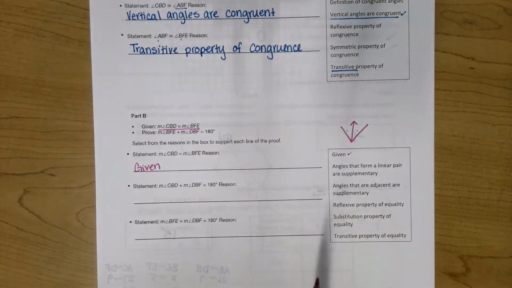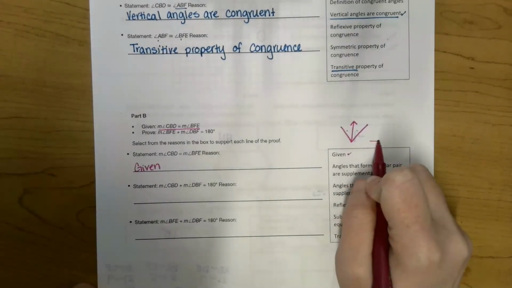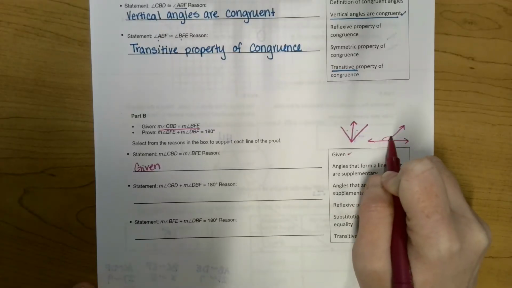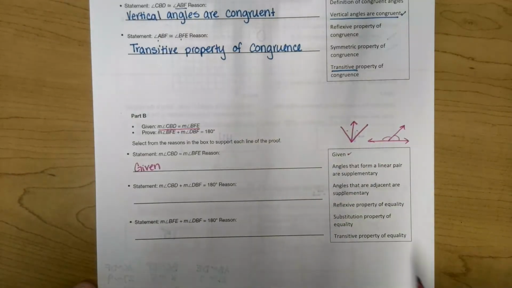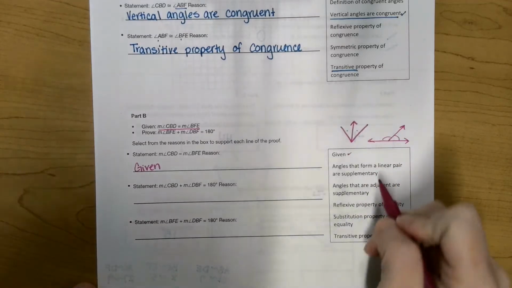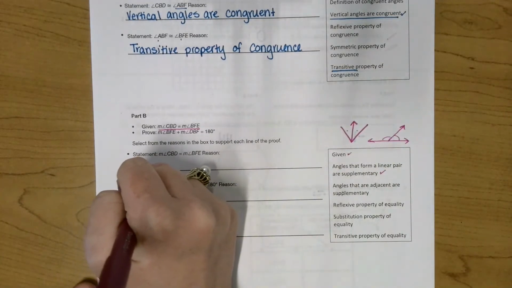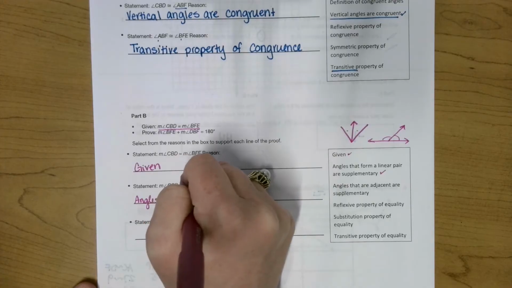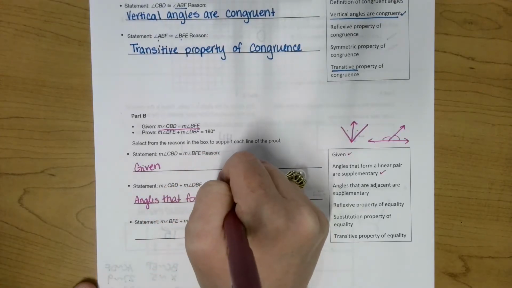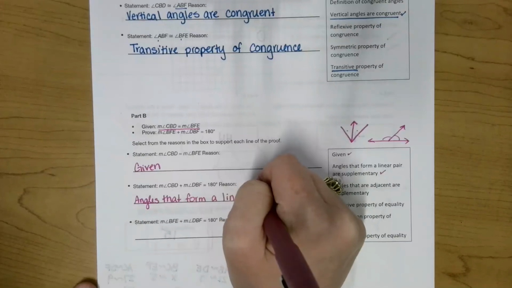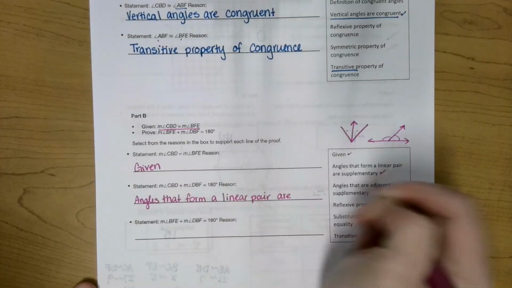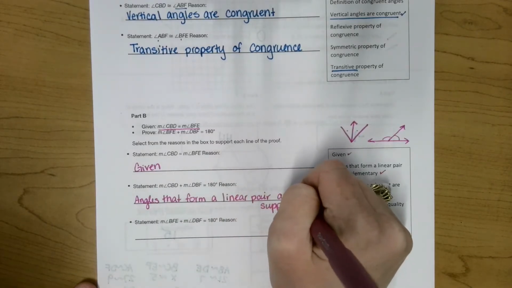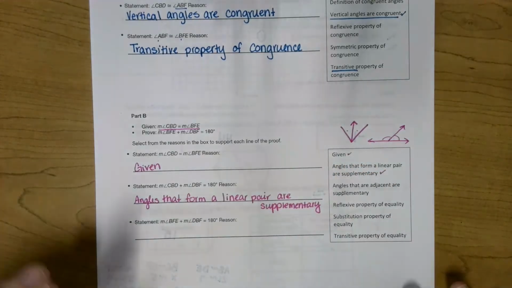Whereas the angles in our diagram did this. They formed a line. So whatever this angle and this angle are adds to 180 degrees because it forms one line. That is a linear pair. So angles that form a linear pair are supplementary. Okay.